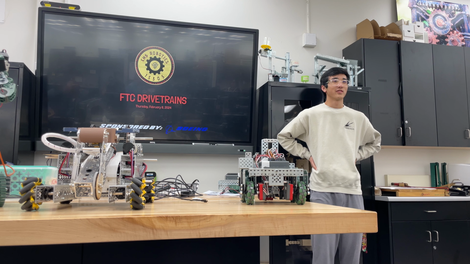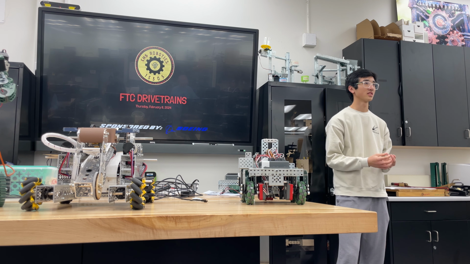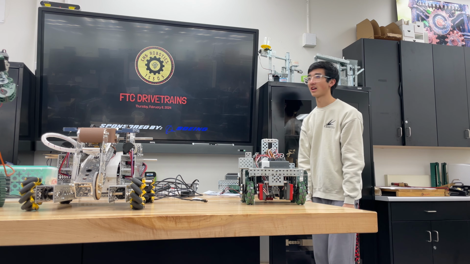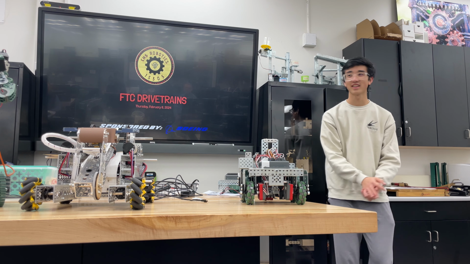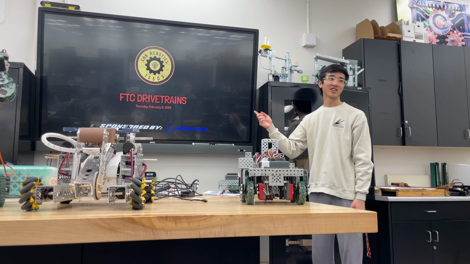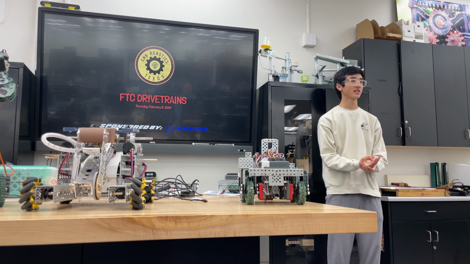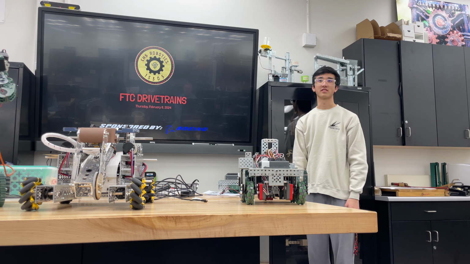We're going to start preparing for next season because many of you guys were first year team members. Now that it's our off season, except for me, but don't worry about that, we're going to start learning in preparation for next year. We're going to spend 2 weeks on this, and this is FTC Drivetrains.